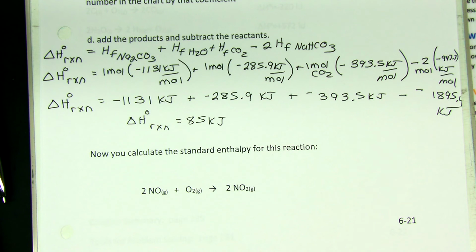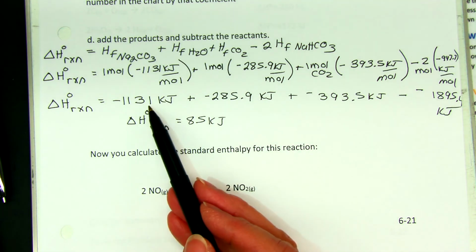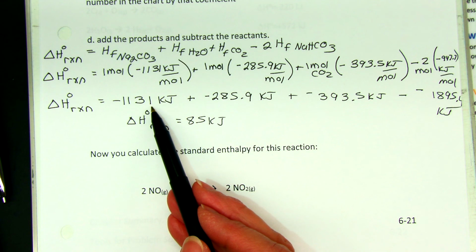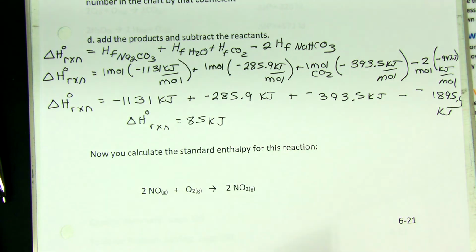Okay, so why did I stop in the ones place? Because I follow the rules for addition for sig figs, and I stop in the ones place here. Even though all these numbers have lots of sig figs, I can only report 2 in my answer, stopping in the ones place. So products minus reactants, we just add them all up.